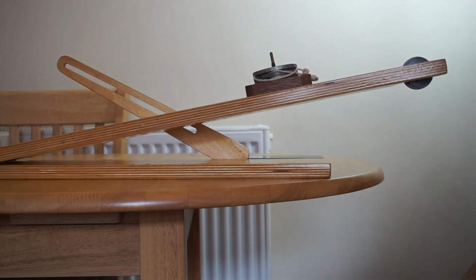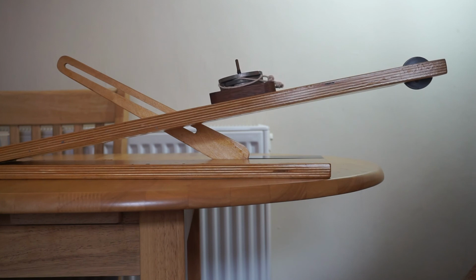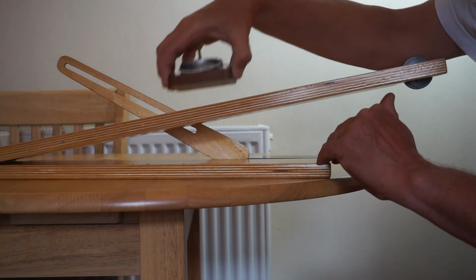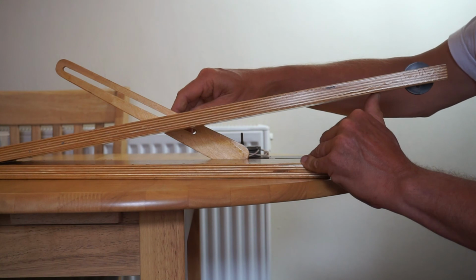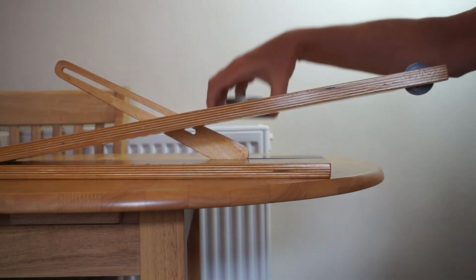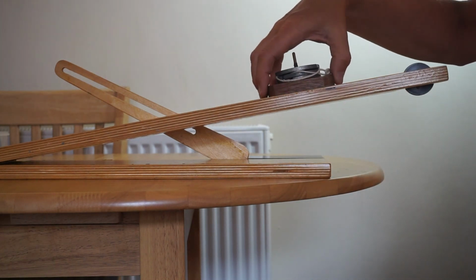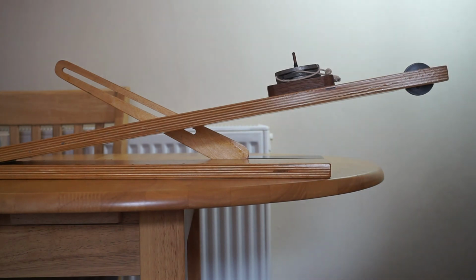When I put the block on the slope and release it, the block slides very, very slowly indeed, suggesting that our prediction for mu is quite accurate. If I reduce the angle slightly and put the block on the slope, it remains at rest.